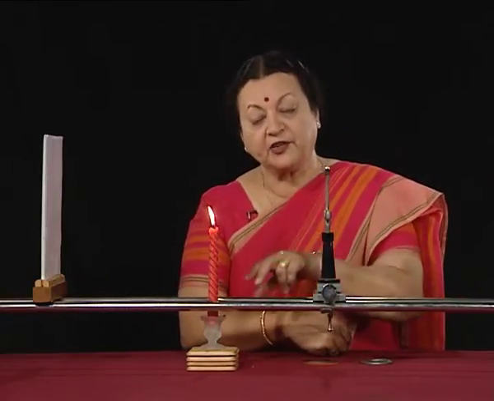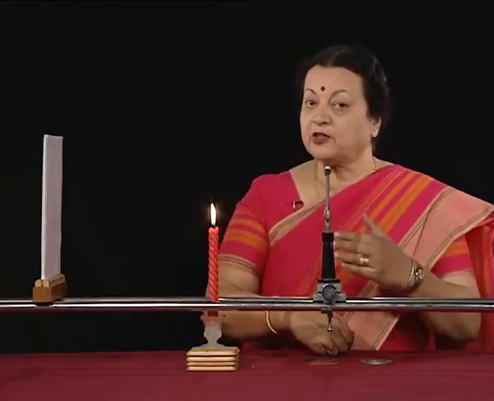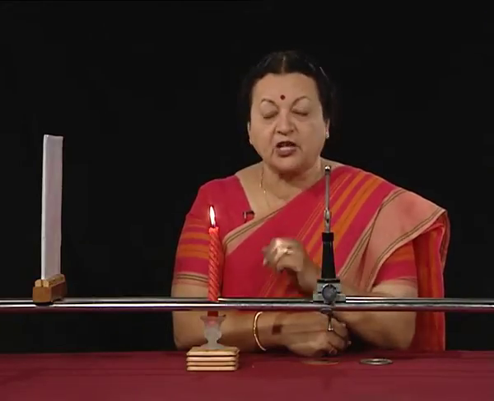What if I take the mirror very close to the candle? Will I still get a real image? Well, you can try it out, you will not do so. Why? Because if it is too close and from the laws of reflection and following your ray diagram, you can be sure that you will get an image, but this time a virtual one.